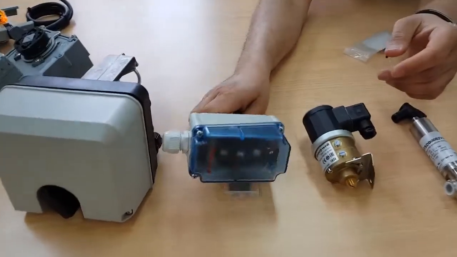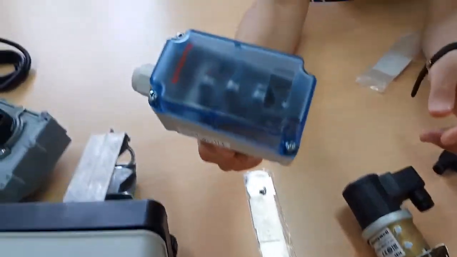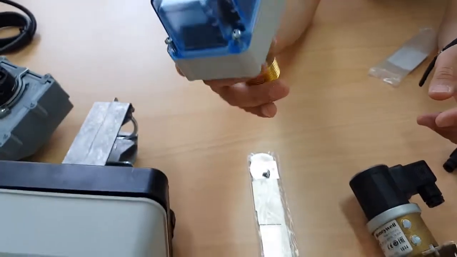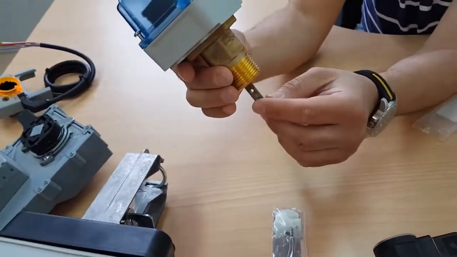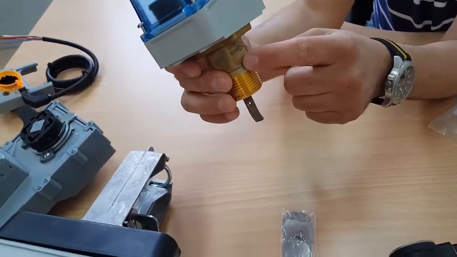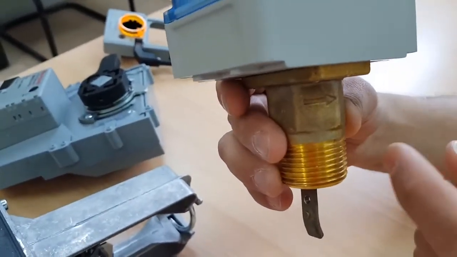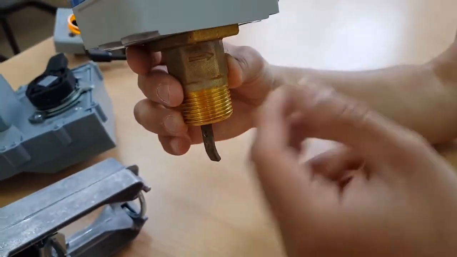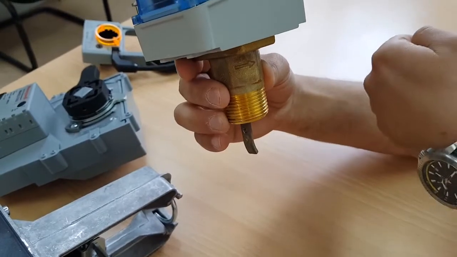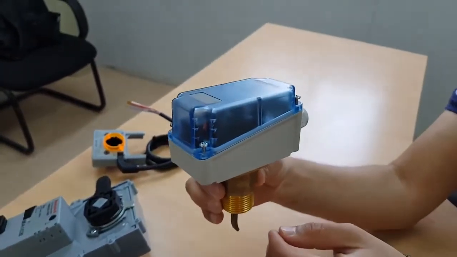Here this is a flow switch to check the status of the flow. This is the arrow for the flow, so out from the pump, if the flow is going from here, this is the correct installation.